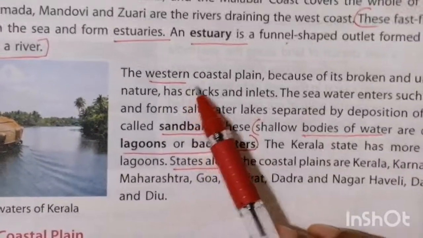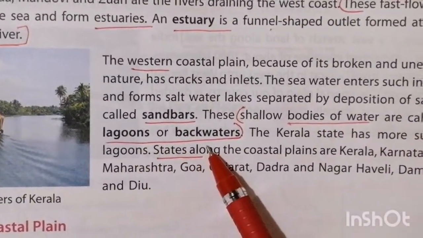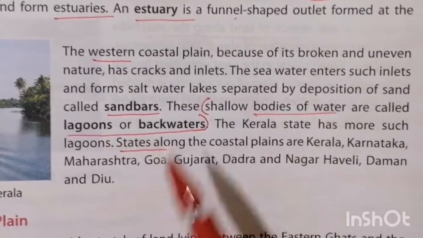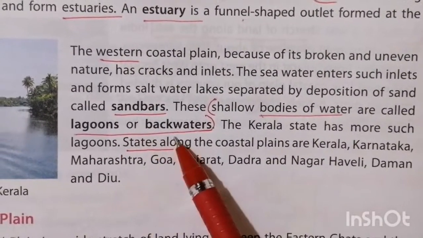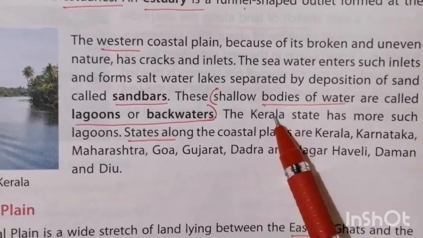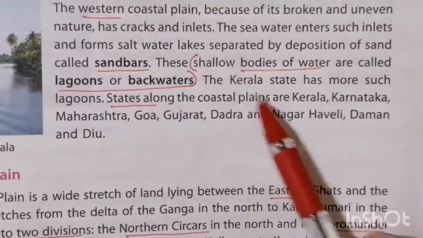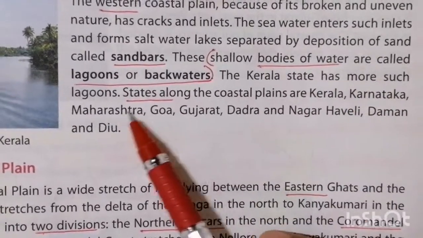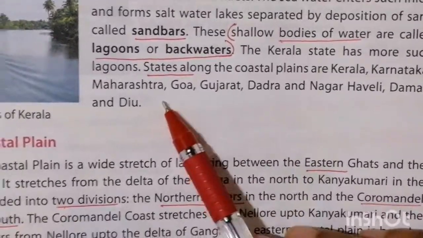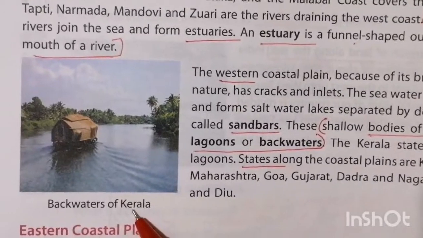Okay. So in western coastal plain you can see sandbars, lagoons and backwaters. Lagoons or backwaters are shallow bodies of water. So here the water will be shallow. Now few of the states we saw already: Kerala, Karnataka, Maharashtra, Goa, Gujarat, Dadra and Nagar Haveli, Daman and Diu. Okay. So here they have given a picture of backwaters of Kerala.